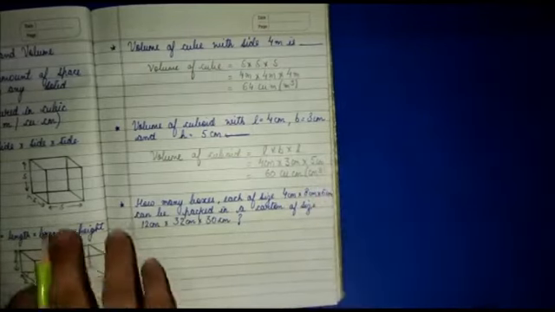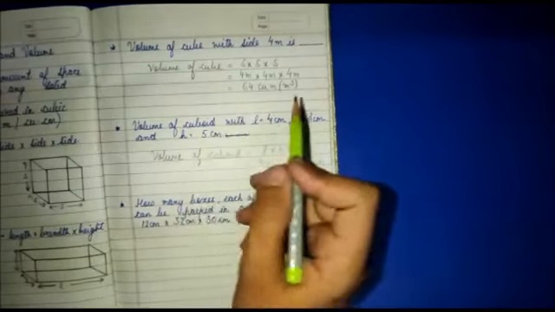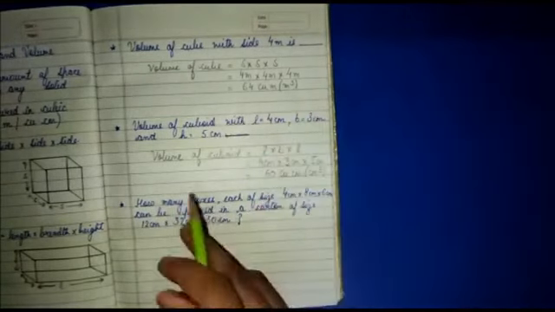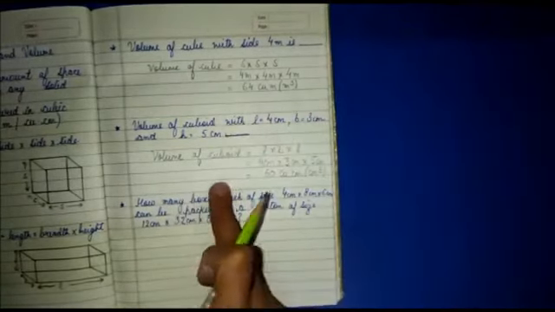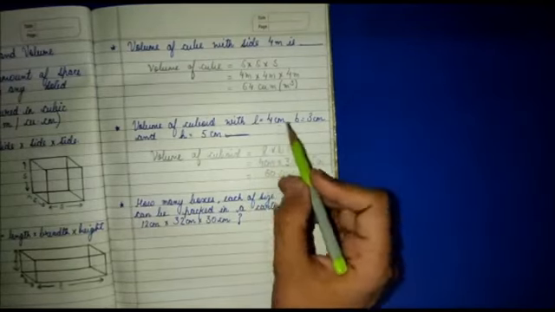So these are the two questions. First was to calculate the volume of a cube with side into side into side, and the second one, volume of a cuboid with the formula LBH, as we have a different length, different breadth and different height.